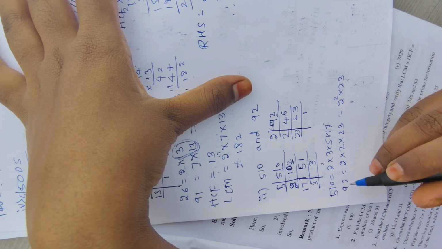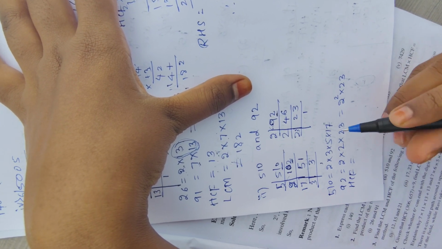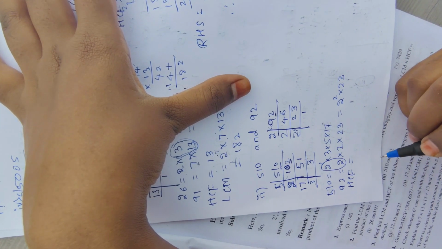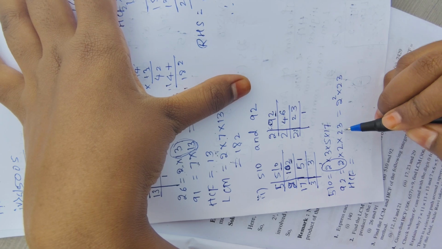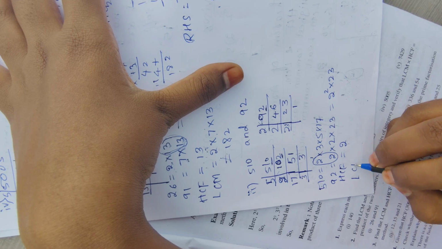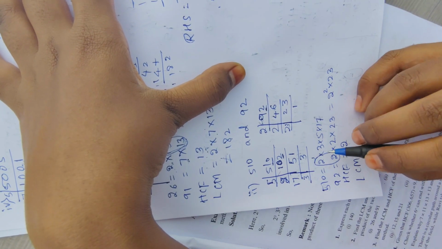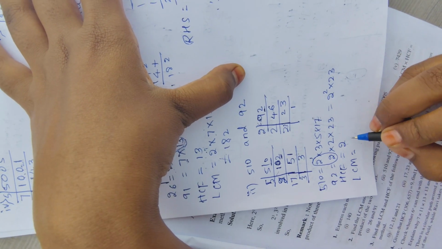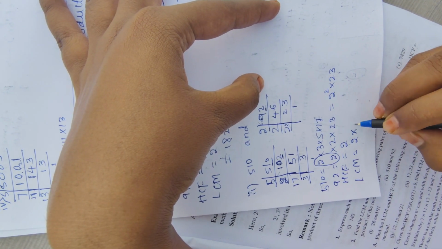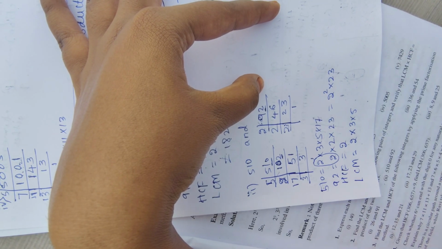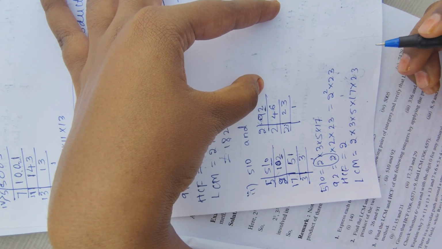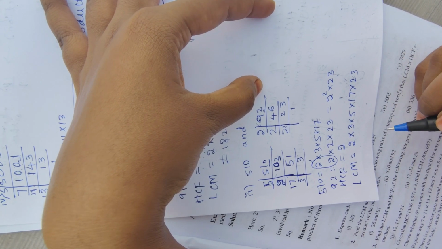To find the HCF, what I have told, we have to check, and once you check, yes, 2 is common in both the numbers. Next, is any number common, children? No, therefore we have to take 2 as the HCF. For LCM, what I have told, yes, we have to take all the primes once. Don't bother about the powers. First, write all the numbers which are there in the prime factorization: 2 into 3 into 5 into 17 into 23, and you multiply those numbers.